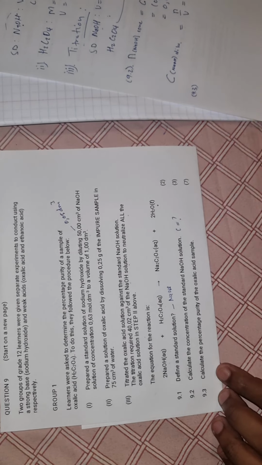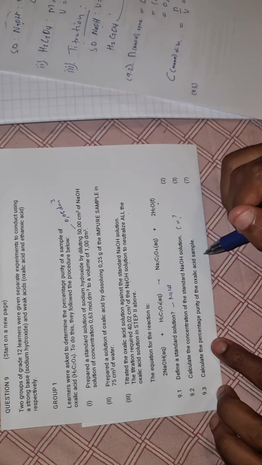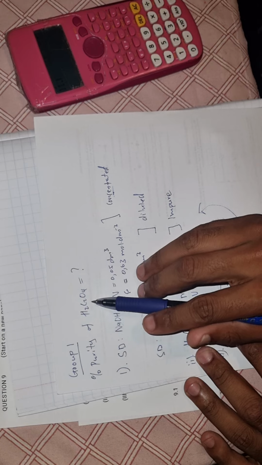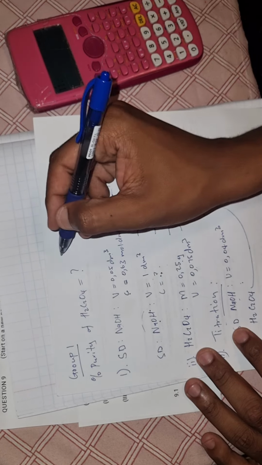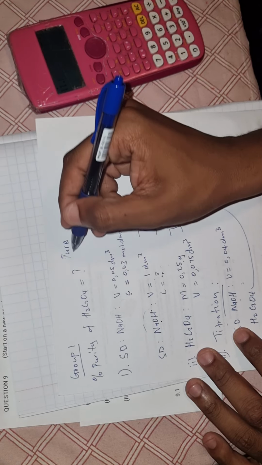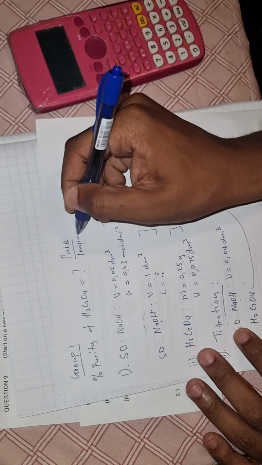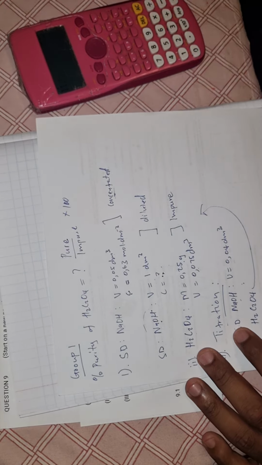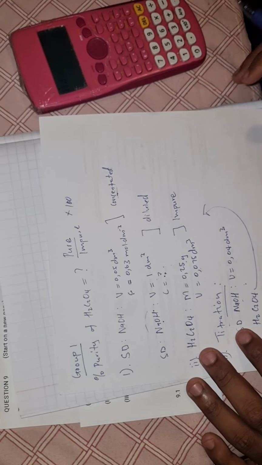9.3 says to us, calculate the percentage purity of the oxalic acid sample for 7 marks. Okay, to calculate the percentage purity for this group, which is group number 1, we have said that to calculate the percentage purity of H2C2O4, we're going to need the mass of pure H2C2O4 divided by the mass of impure H2C2O4 multiplied by 100, and therefore we get what we were asked to determine, okay, from grade 11.